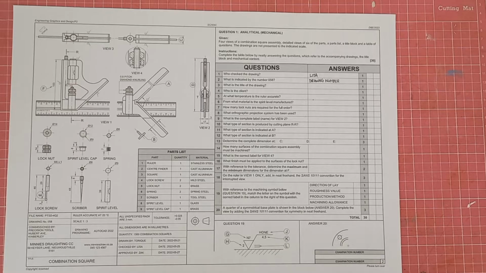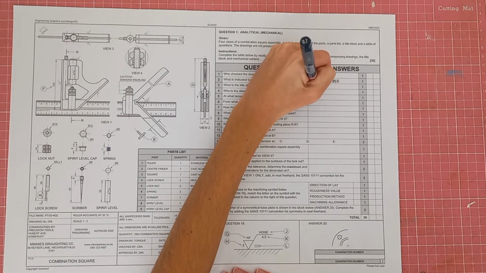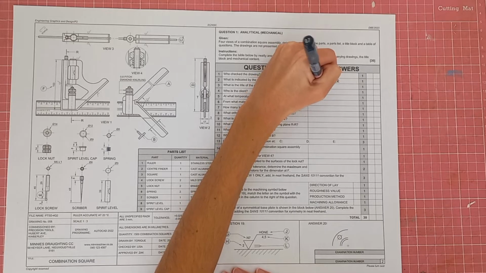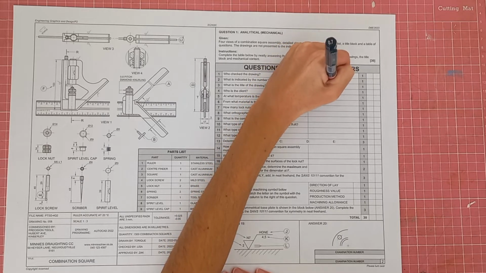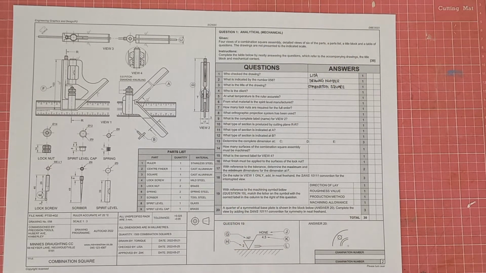Then it says what is the title of the drawing, and if we have a look here, it says title combination square. So your answer will be combination square. Okie dokie. Now it says who is the client, so now we have to look again for our answer, and again it will be where it needs to be. So let's just have a look. Commissioned by Precision Tools. So Precision Tools is obviously the client because they commissioned the drawing.